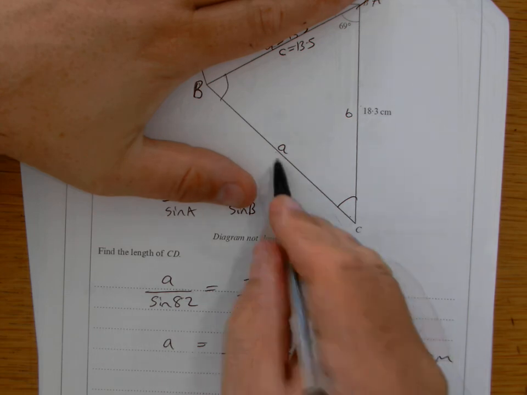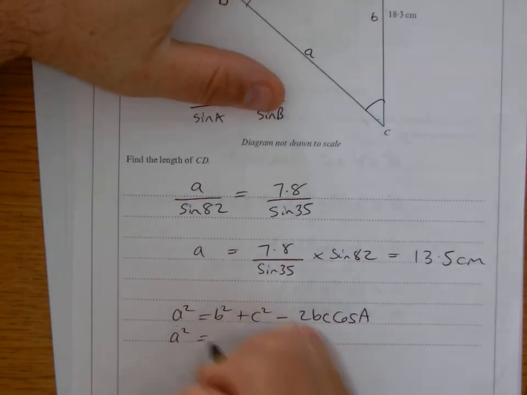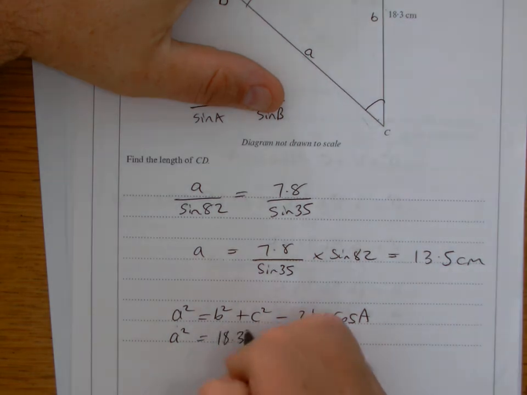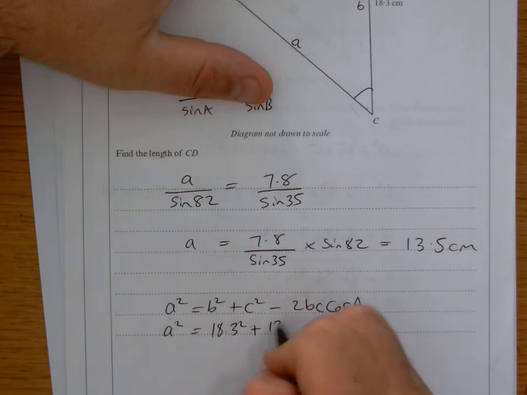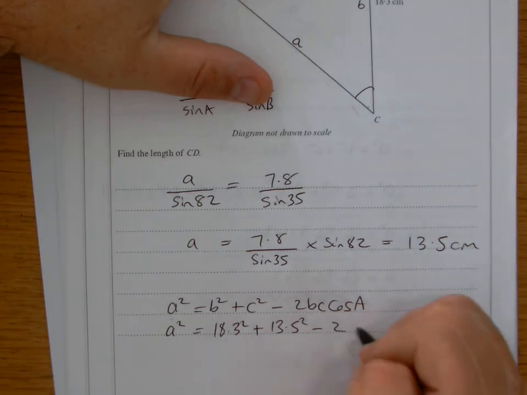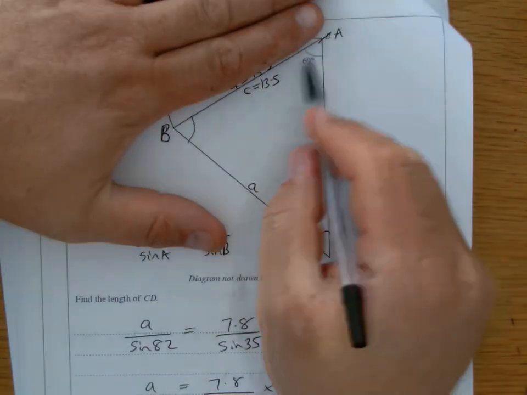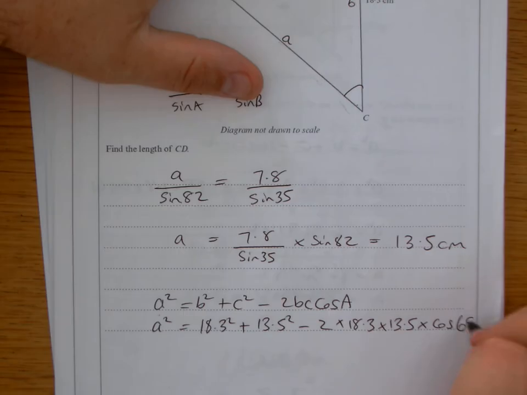So your little a is what we want, so we've got a squared there. Your b is 18.3, so we square that, and your c is 13.5, so we square that, minus 2 times 18.3 times 13.5 times cos of the angle, so the angle up here was 69, okay?